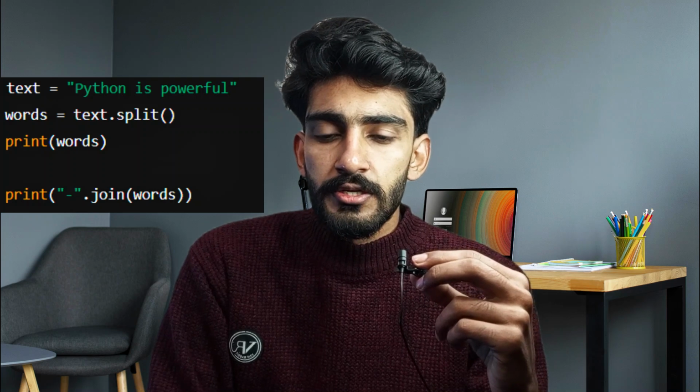We can also split and join. Take the text "Python is powerful". words is equal to text.split. It splits all the words and prints them. Then print " ".join(words) simply rejoins all the words. Split turns a string into a list, and join turns a list into a string.